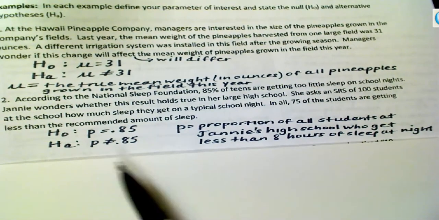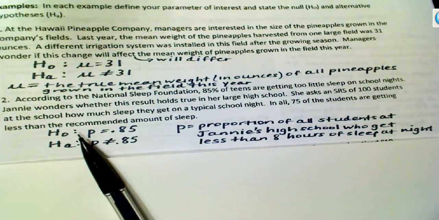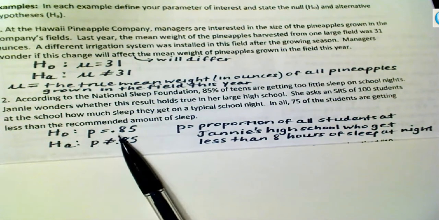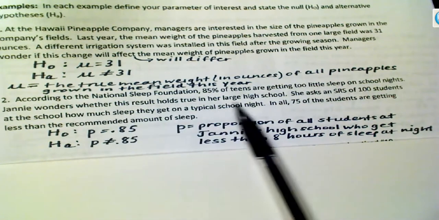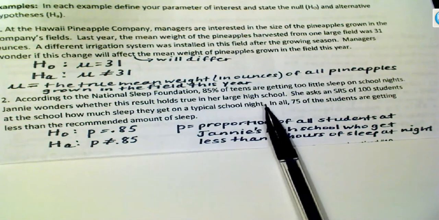And so the Ho would be that P is 0.85, and she wonders whether the result holds true. It doesn't say, oh, I think they really get less.